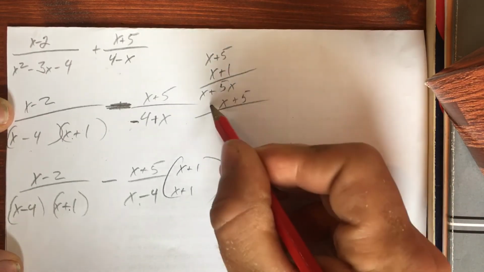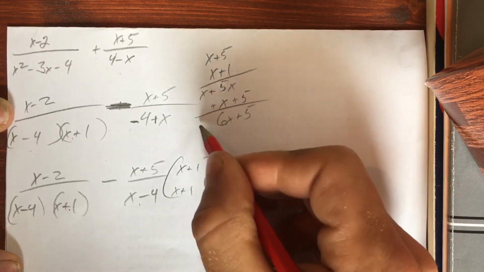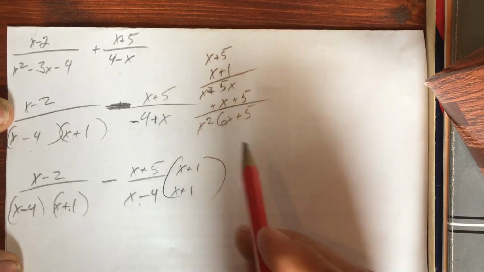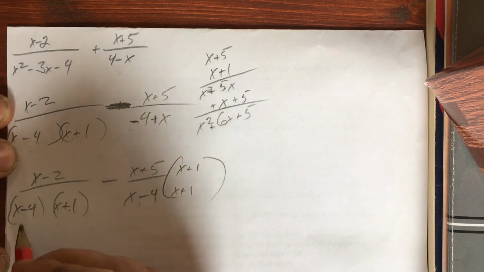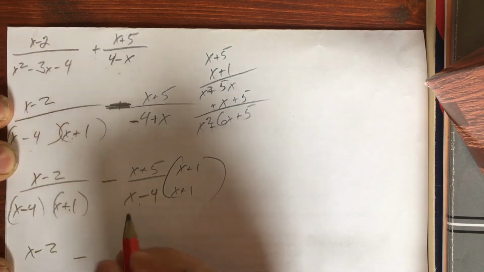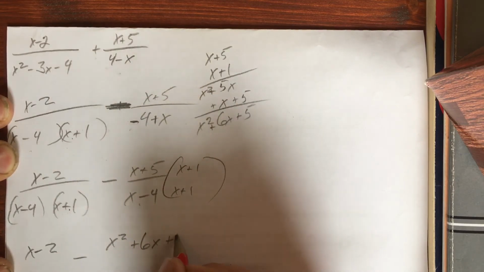Adding it together, we get 6x and x squared. So x squared plus 6x plus 5. So now on the top we have x minus 2 minus x squared plus 6x plus 5.